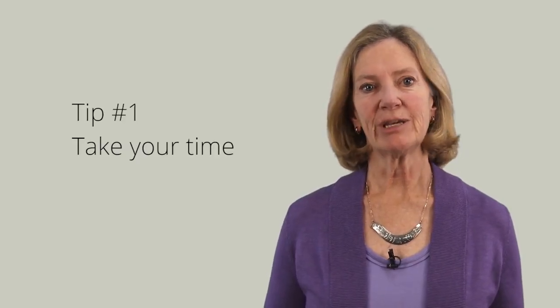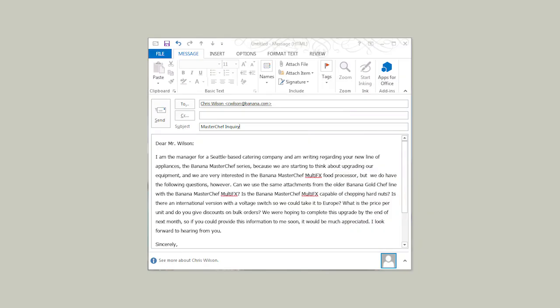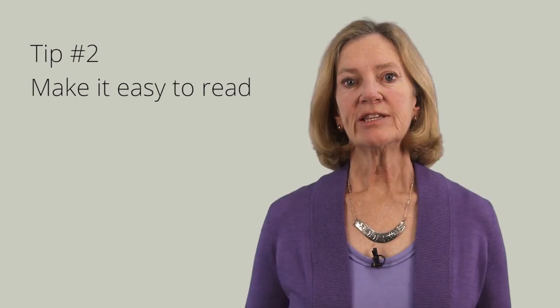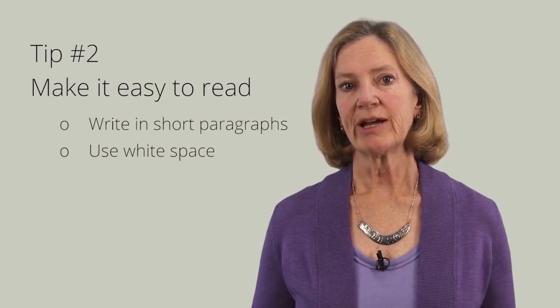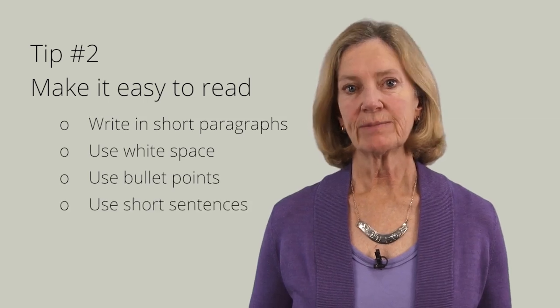Email is fast, but you should take your time writing an email, especially if it's part of your job. Look at this email. It's hard to read, isn't it? Look how we can make it much easier by a few simple steps. So this is what we did. We divided it into short paragraphs. We used white space between the paragraphs. We used bullet points, and we made the sentences shorter.